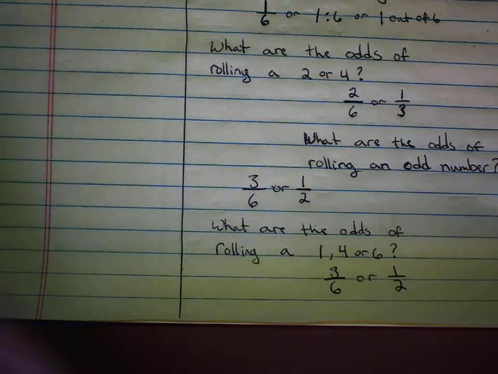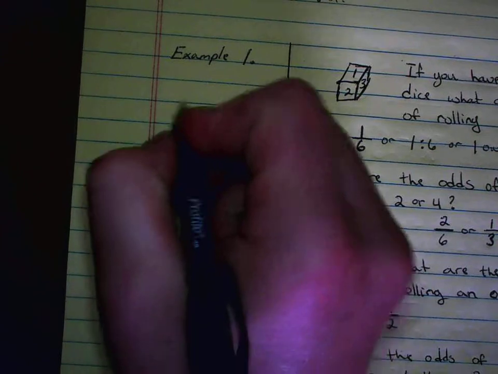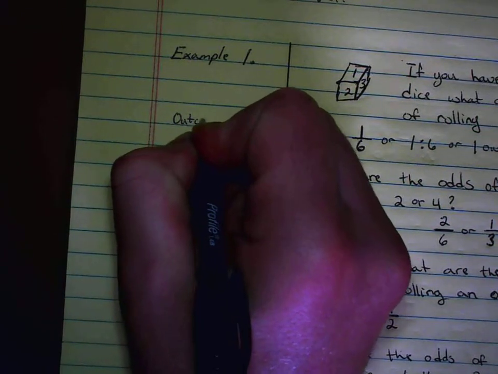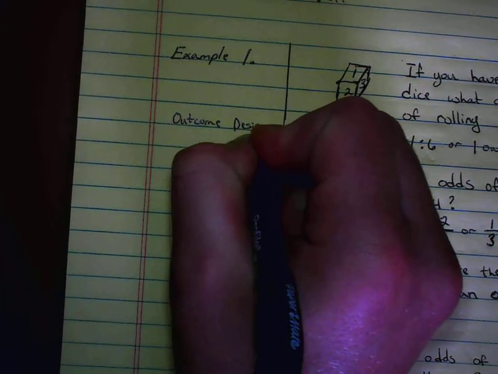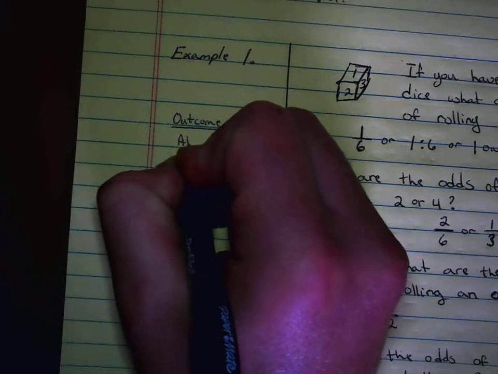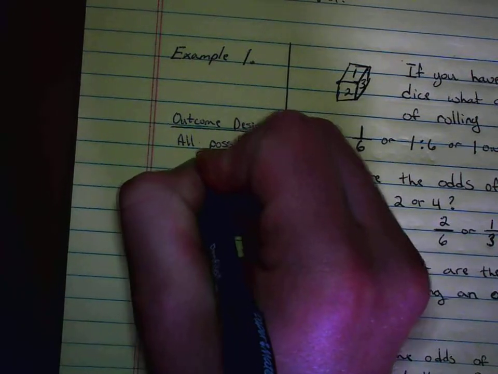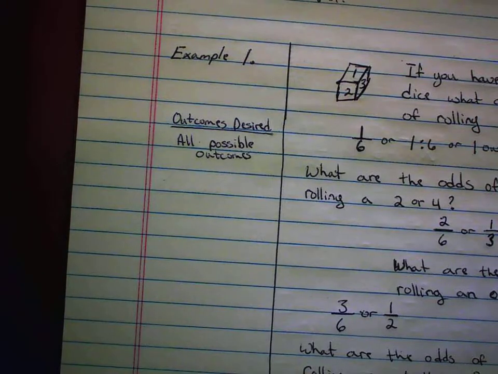So here's some important things to think about. Okay, when we write this as a fraction, it's the outcomes desired, or it's the things we want, over all possible outcomes. So, when we're writing this as a fraction, keep this in mind. It's outcomes desired over all possible outcomes, over anything that could happen.